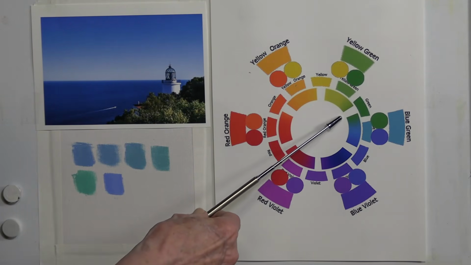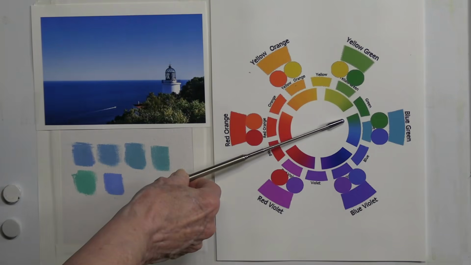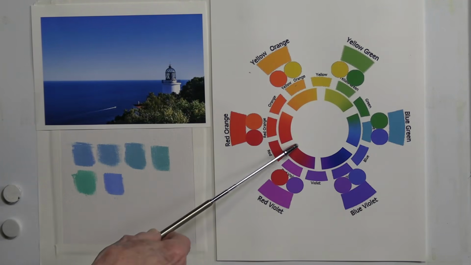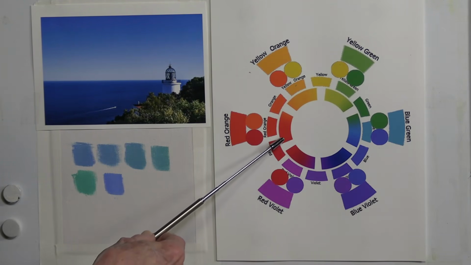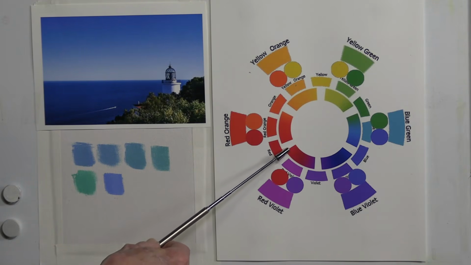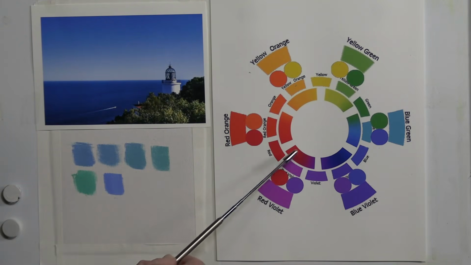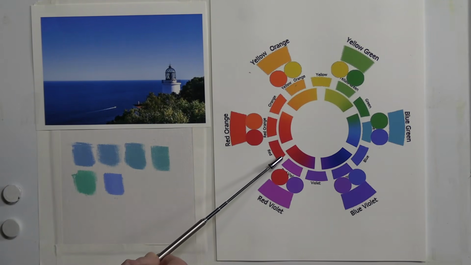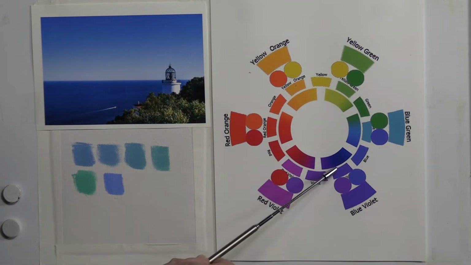All right, so I'm going over to this blue-green, and what I'll need to do there is go to the side of the tertiary that's closest to red. Red here. And so I'll go there then. Oh, this is red right here. This is red-orange. So there's the red, and then there it is with just a little bit of that violet in it.